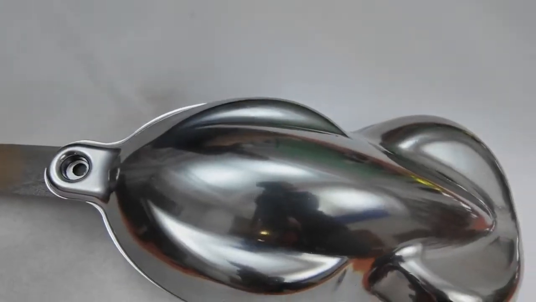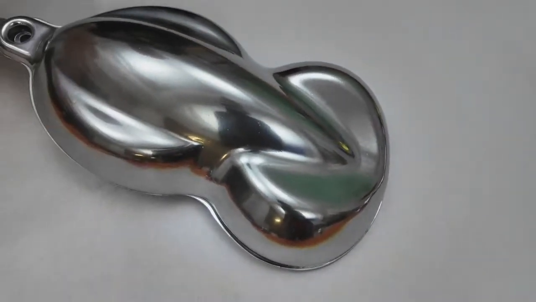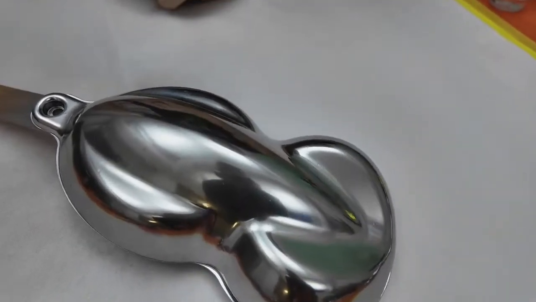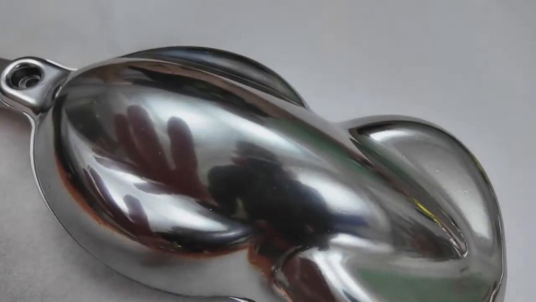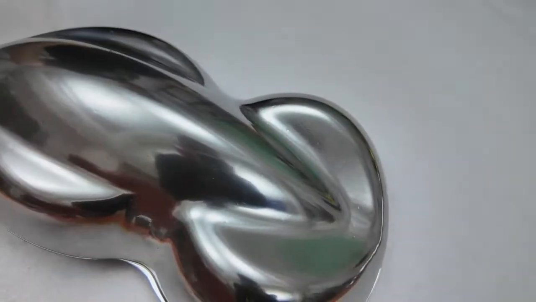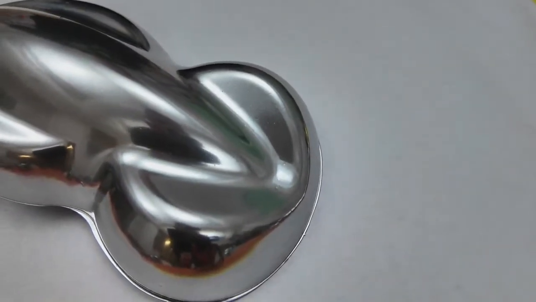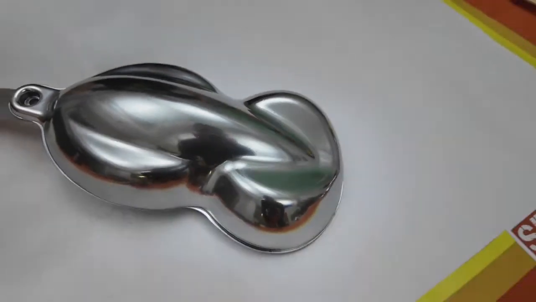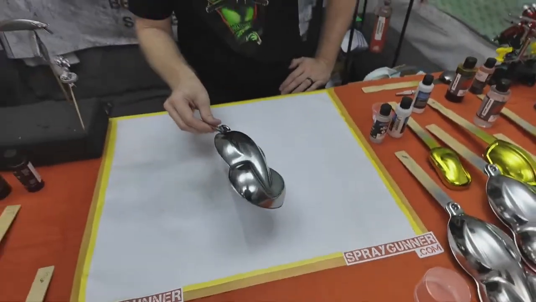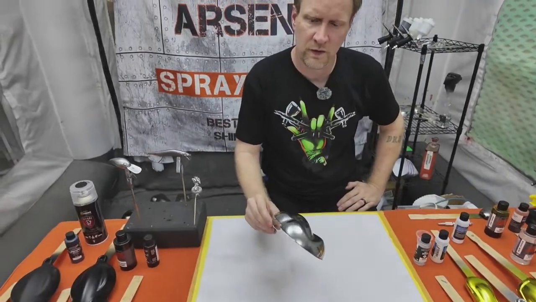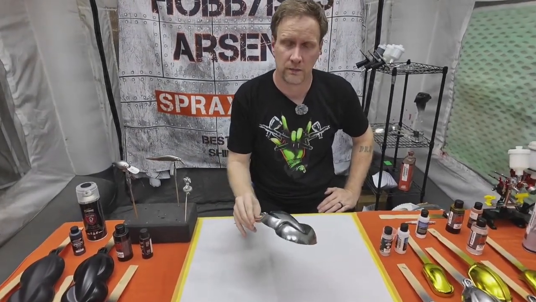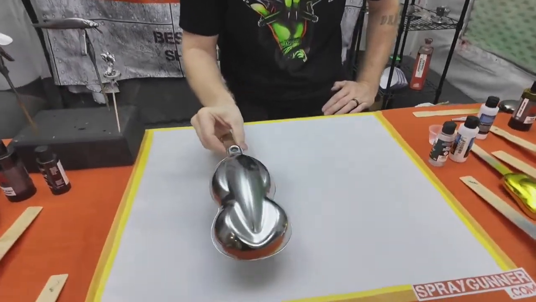Now, as you can see, as it's flashing off, it does have a little bit of a cloudy look, but once that's cured, it does go away. I have sprayed it on a few other small pieces, and it has looked pretty good. You can see it's already starting to flash back off, and hasn't really affected the color much, or the chrome effect, in my opinion. So, pretty nice.